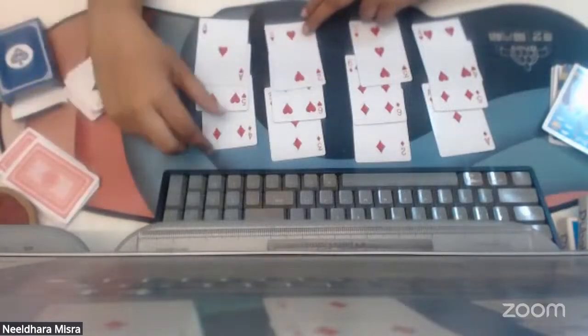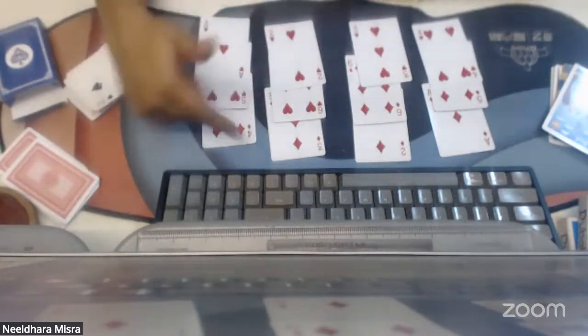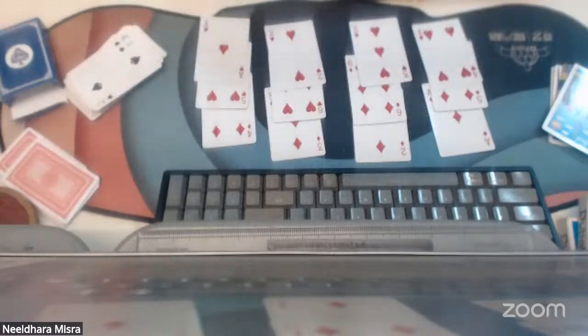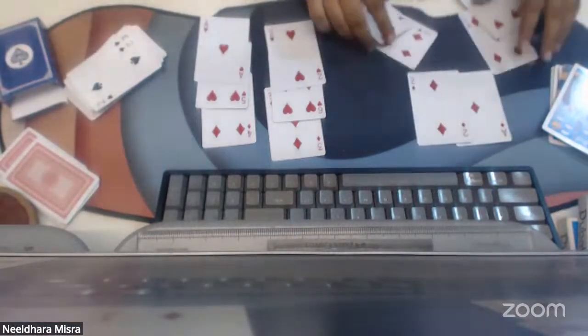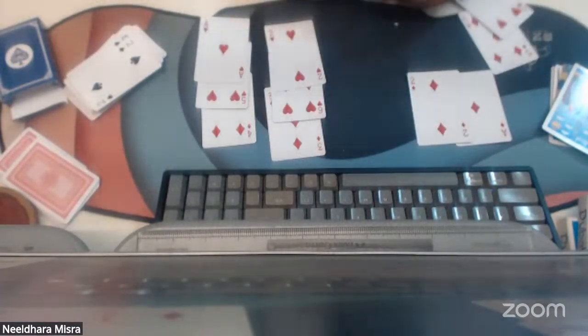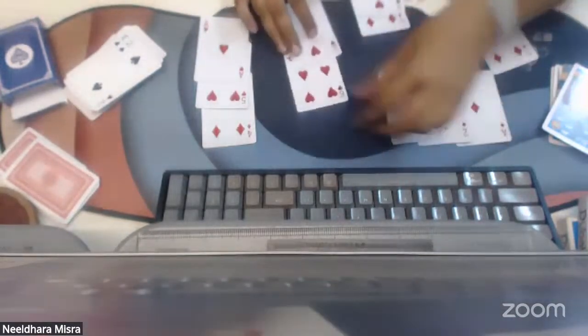I think that was Sunita's point earlier, that the positions will add up to 13, which is basically saying that if your positions add up to 13, then you are symmetrically positioned. That's a nice way of capturing what's happening.